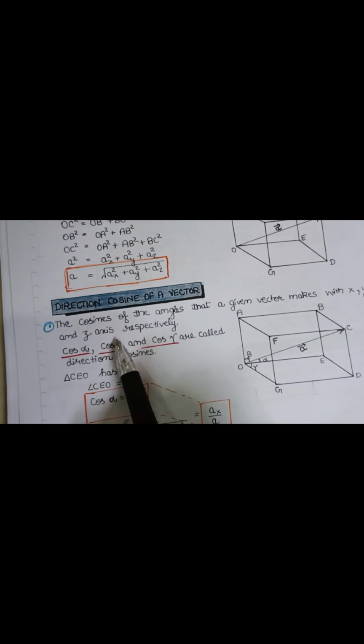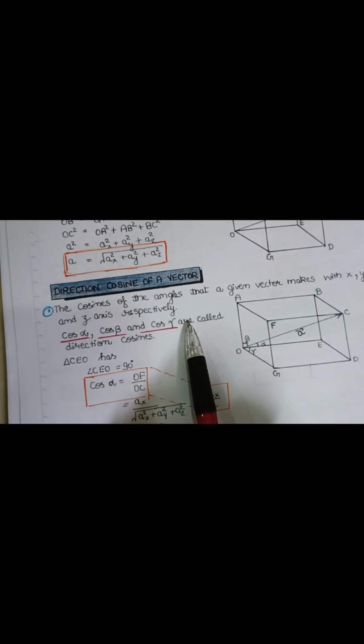The direction cosine of a vector: the cosines of the angles that a given vector makes with the x, y and z axis respectively. Cos alpha, cos beta and cos gamma are called the direction cosines. Here we can see cos alpha is equal to OF upon OC, which is AX upon magnitude of A vector. Cos beta is equal to AY upon magnitude of A vector, and cos gamma is equal to AZ upon magnitude of A vector.